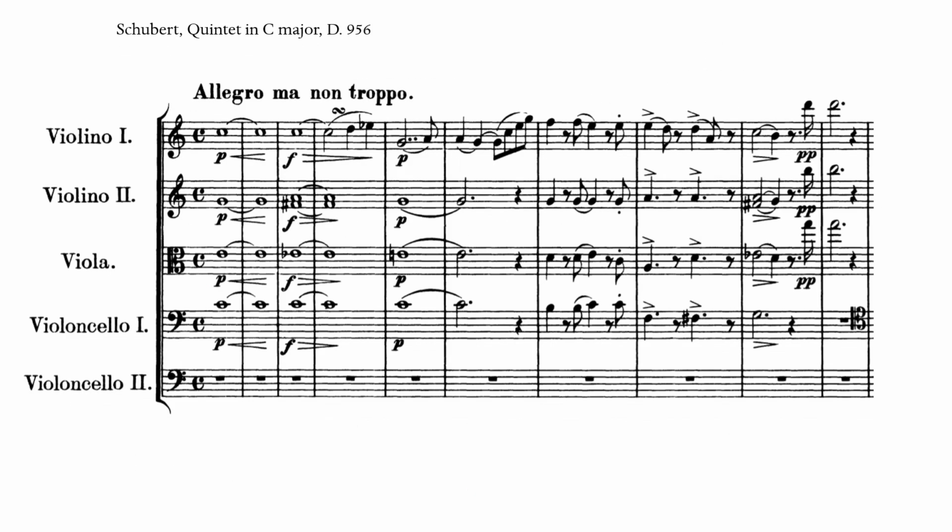Here is a very beautiful example of a chromatic neighboring chord from the main theme of Schubert's Quintet in C major.